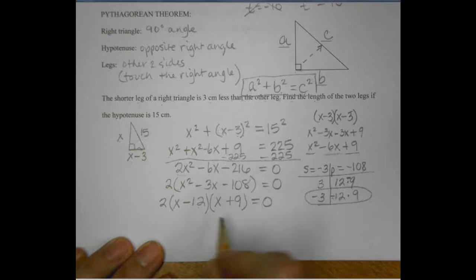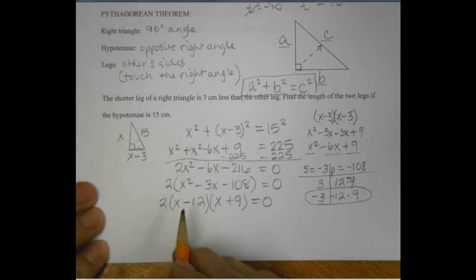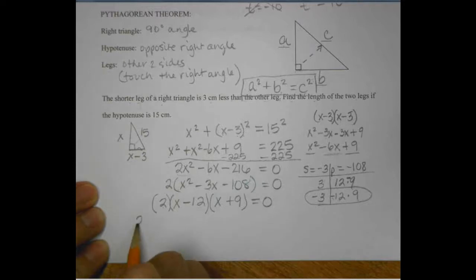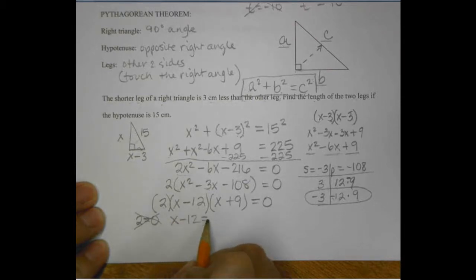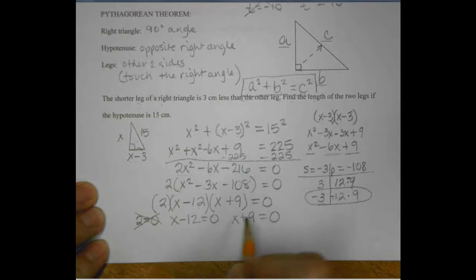Set to 0. Now, since I have it set to 0, I can set each of these three factors to 0, so I have 2 equals 0. That's just garbage. And then I have x minus 12 equals 0, and x plus 9 equals 0. If I add 12 to both sides, I have x equals 12, and that's a valid answer. And on this one, I'll subtract 9 from both sides, and I have x equals -9.